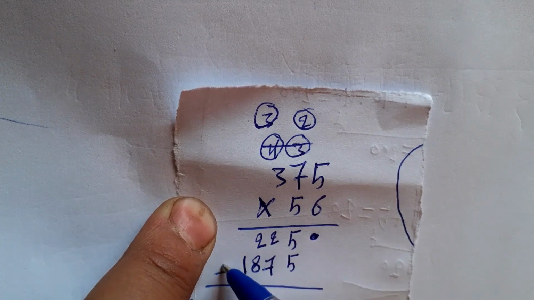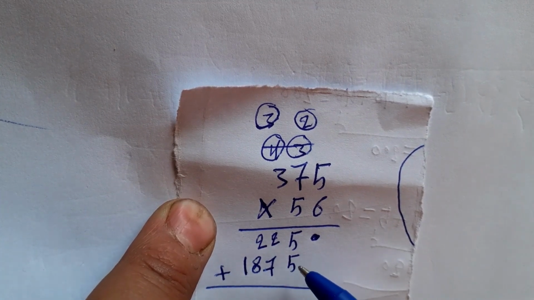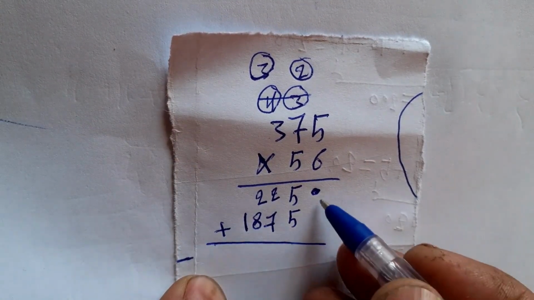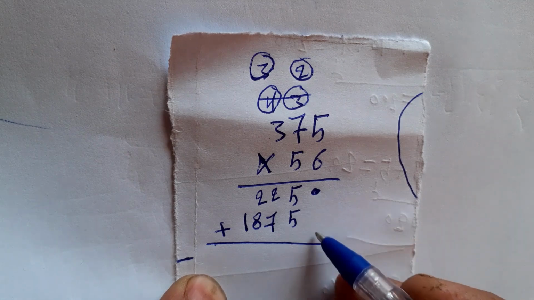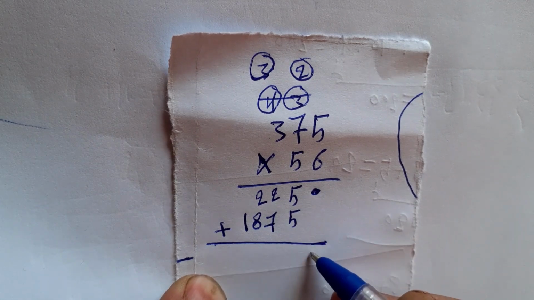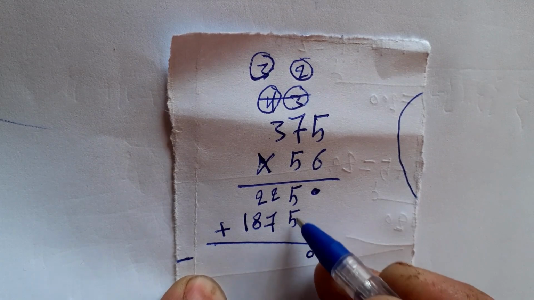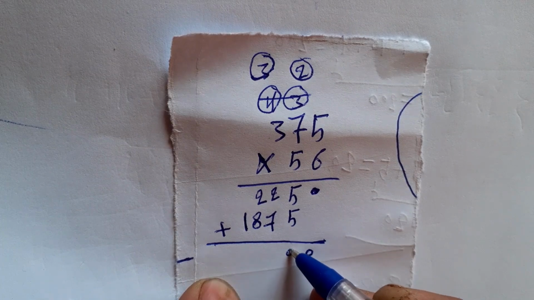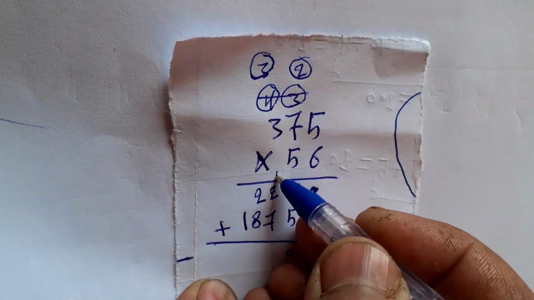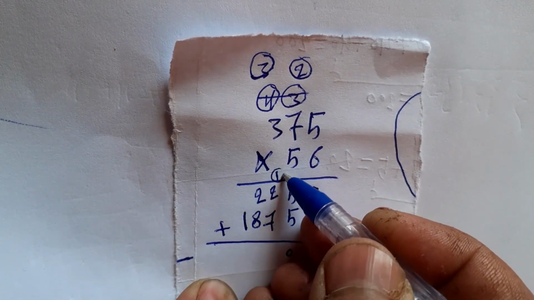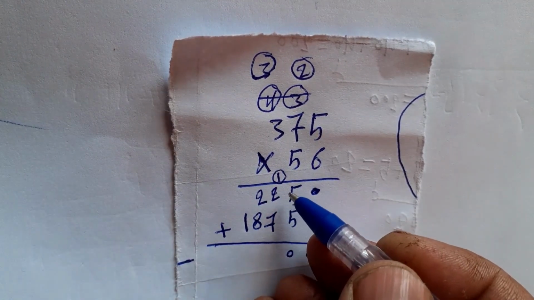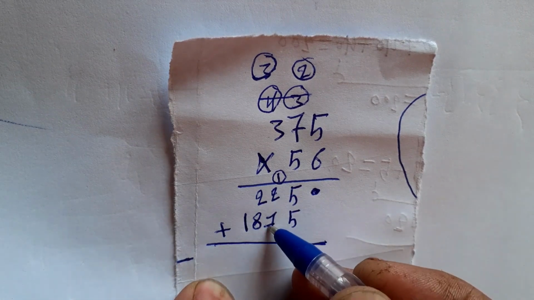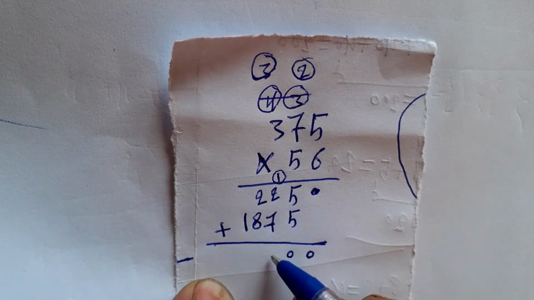And finally we add these numbers to each other. 0 plus 0, or plus nothing, 0. 5 plus 5, 10. Write 0 and 1 carry over, write the next column. 1 plus 2, 3 plus 7, 10.